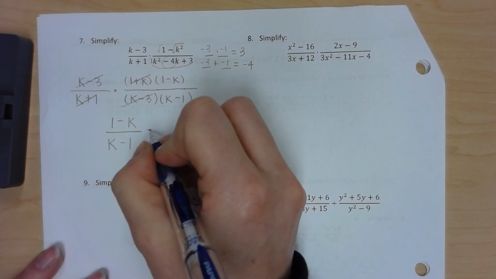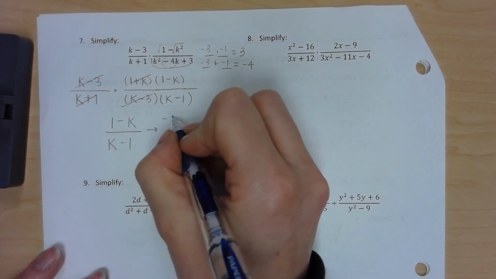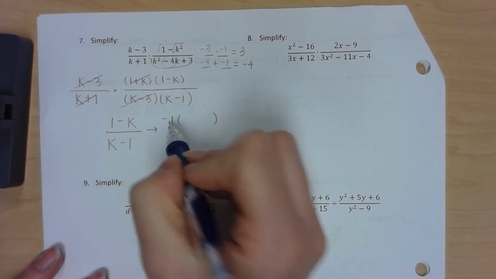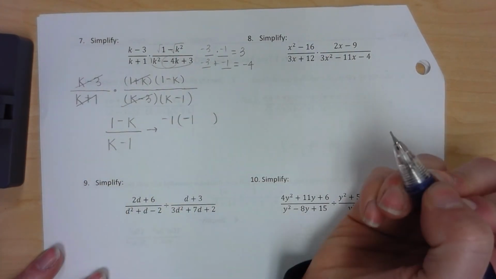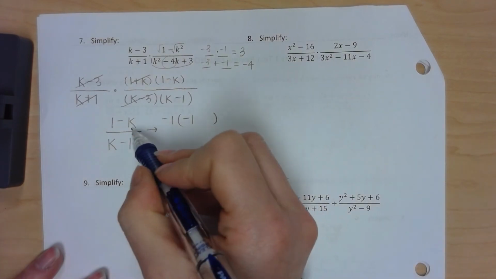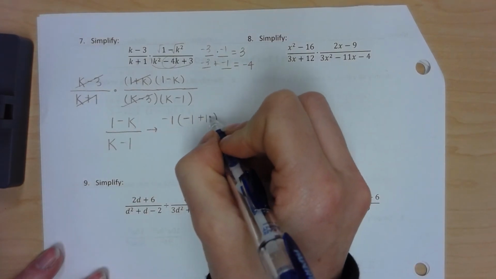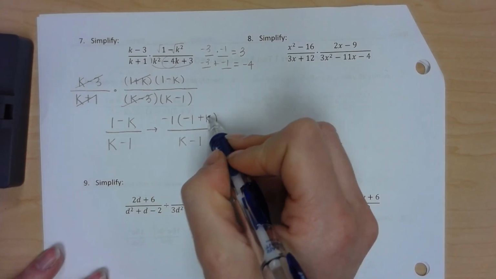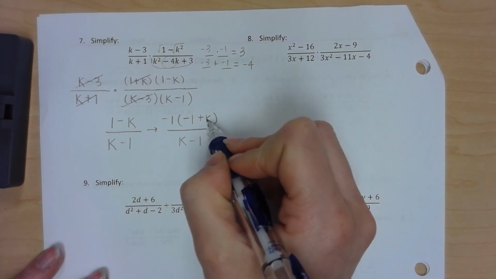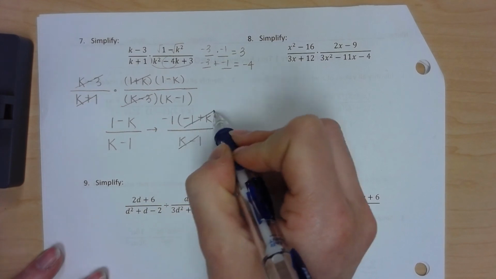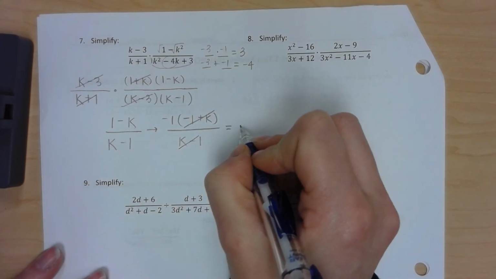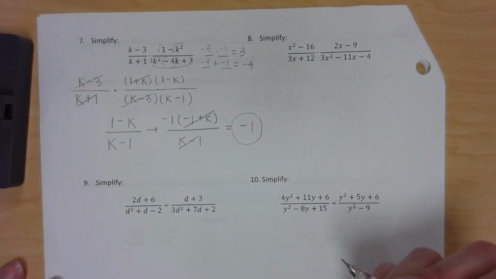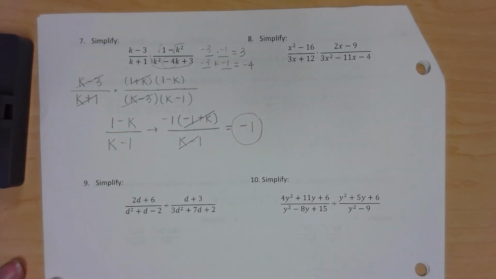So what I'm going to do is factor out a negative 1 from the numerator. So if I take a positive 1 and I divide by -1, that gives me a -1. And a negative k divided by a -1 gives me a positive k. Now these are still a little bit out of order, but I have a positive k and a -1, so these guys cancel, leaving me with -1 as my final answer. Go ahead and try example 8.